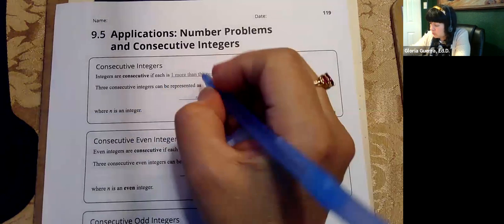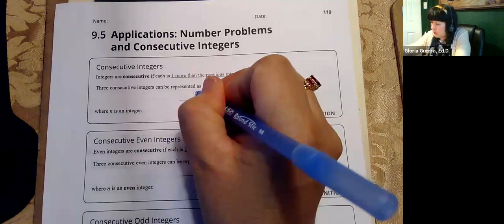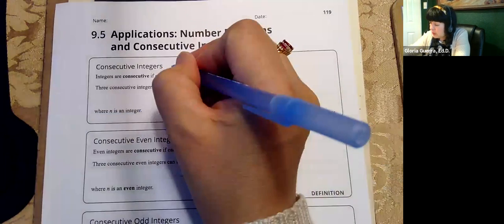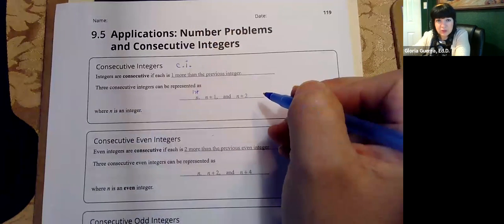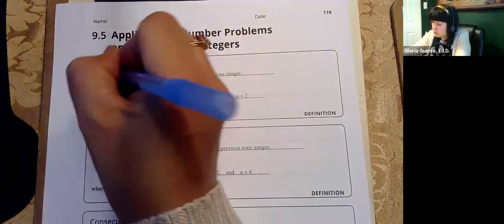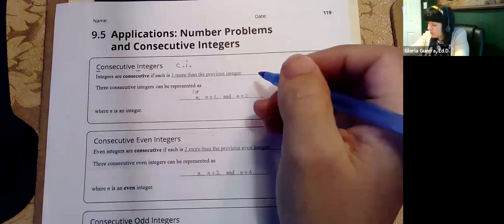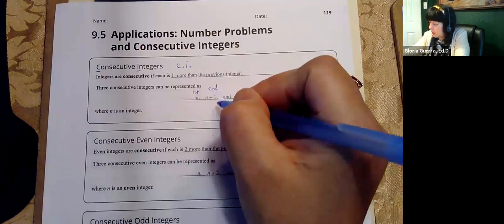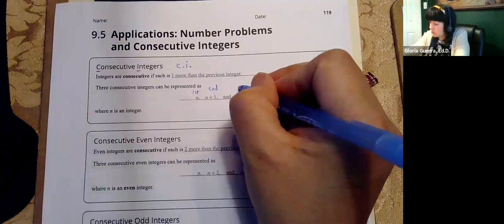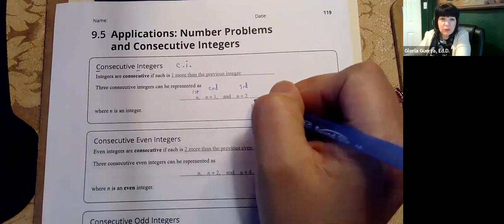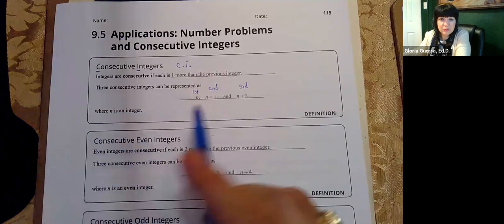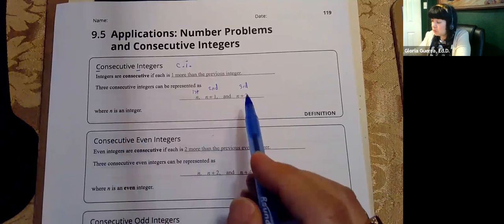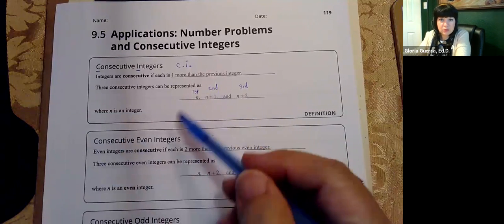This n represents the first consecutive integer, and usually I use just CI for shorthand, to save me writing when I list and label. I'm just using the first letter of each word. The second would be represented by n plus 1, and the third by n plus 2. Now, if you wanted to use x's, you could, x plus 1, x plus 2, but I'll just use n because the book is using n's, okay?